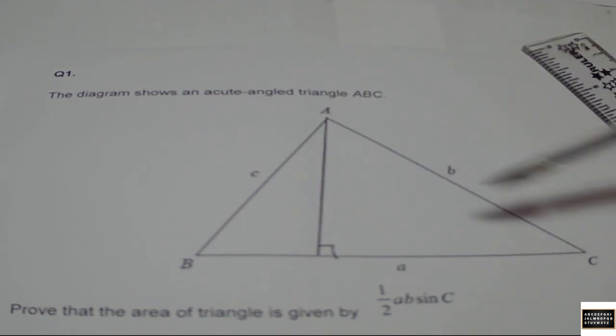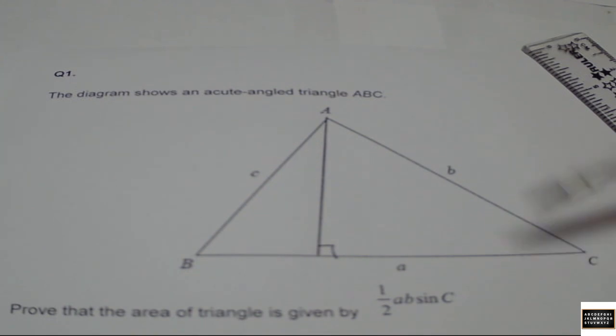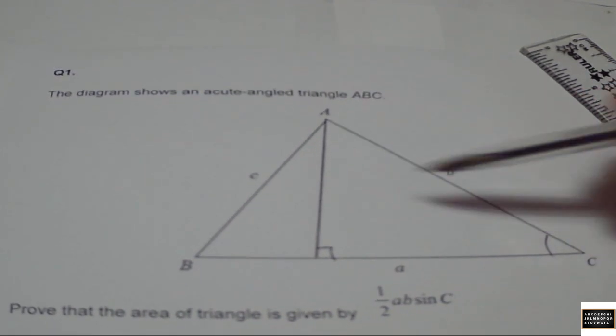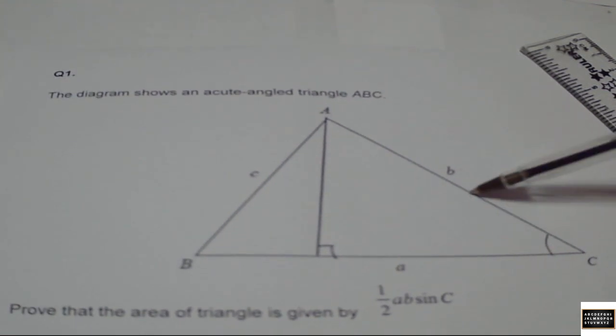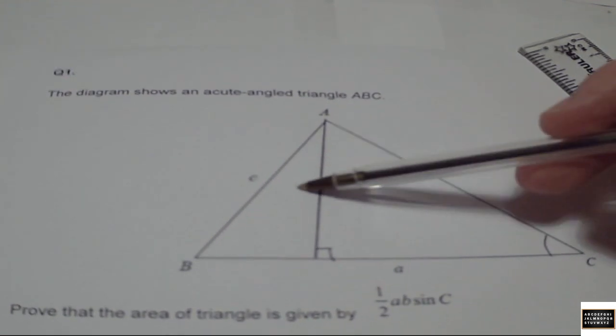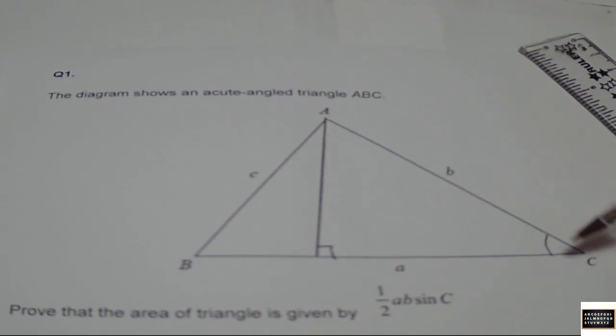Now this has formed a right angle triangle. I've drawn the 90 degrees in the corner, and you do know something about this angle in this corner here and that side and this length here, and that is that this length and that length and this angle here do have a relationship.